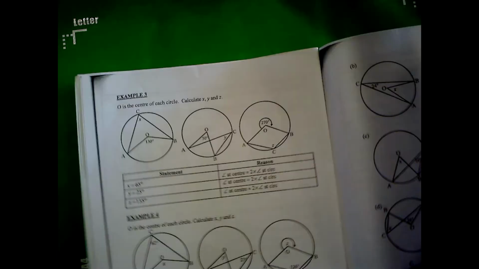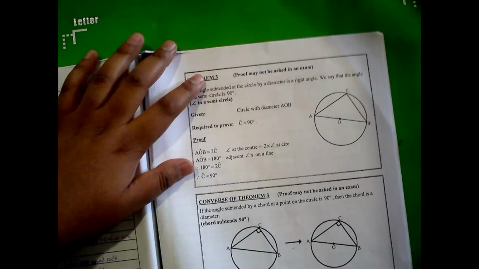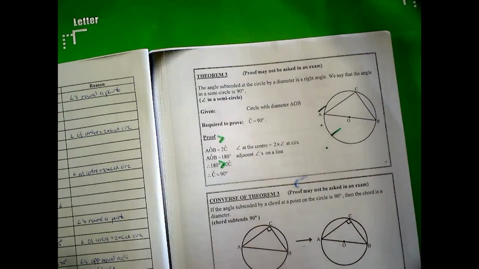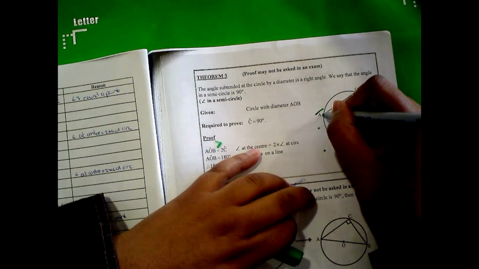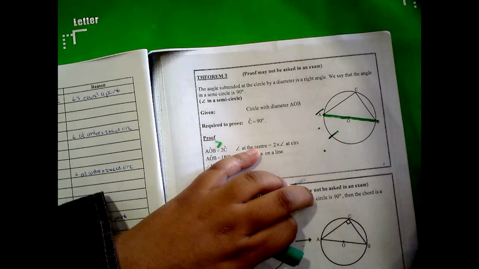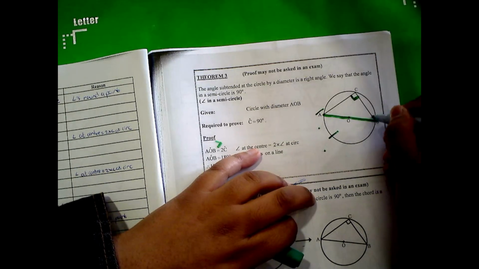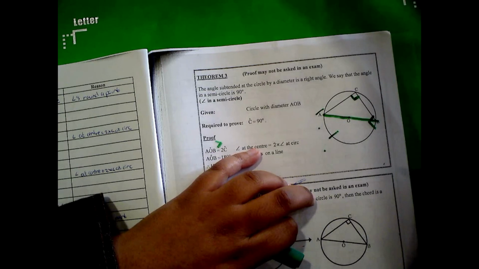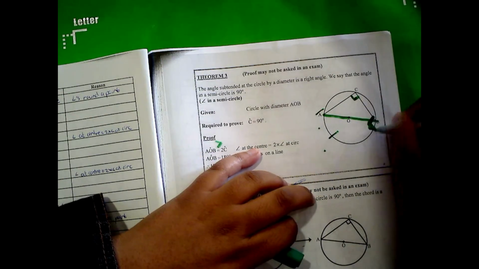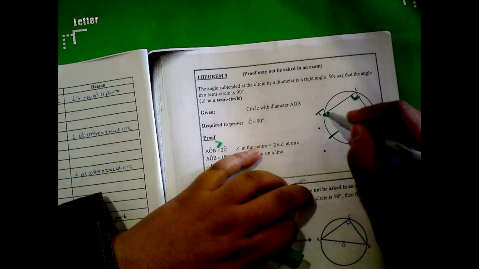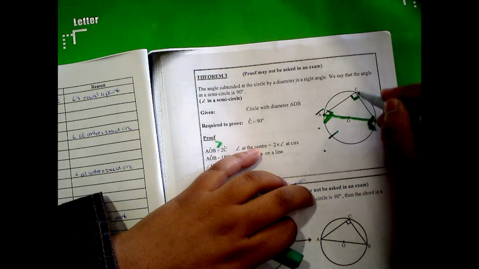Then you have to go to theorem number 3. Now theorem number 3 is very important because in your assignment, many of you got it wrong. You have to highlight the diameter. When you highlight the diameter, this is 90 degrees, not the corner here. Some people were saying this is 90 degrees here. It's not 90 degrees here. These two are not 90 degrees. Only that angle there.